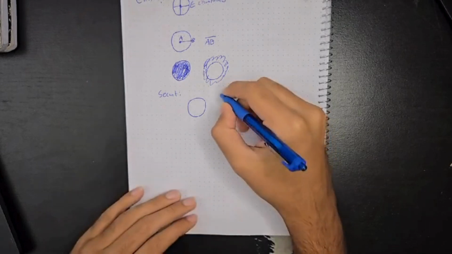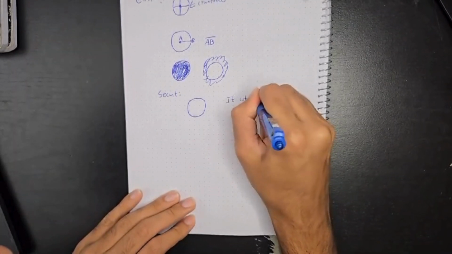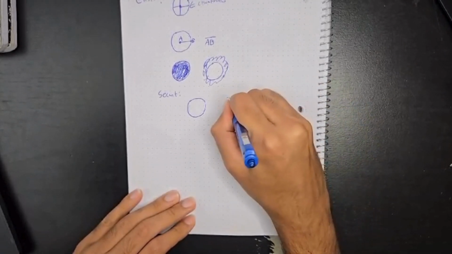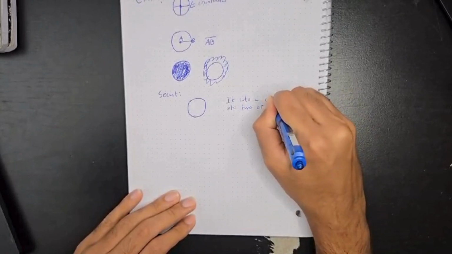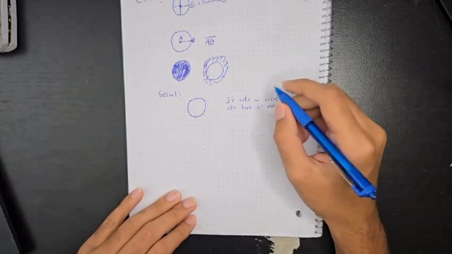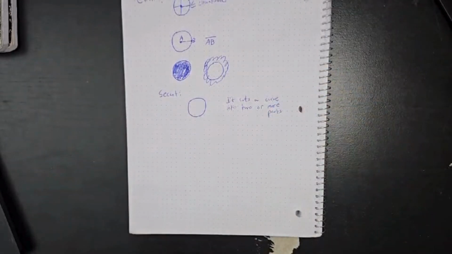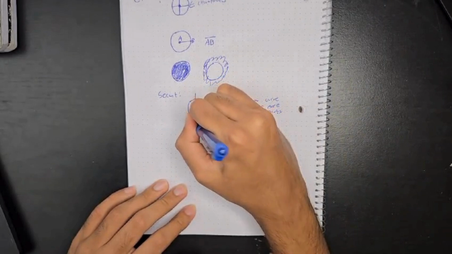That's the definition: it cuts the curve of a circle into two parts. So in this case, we have this line right here.